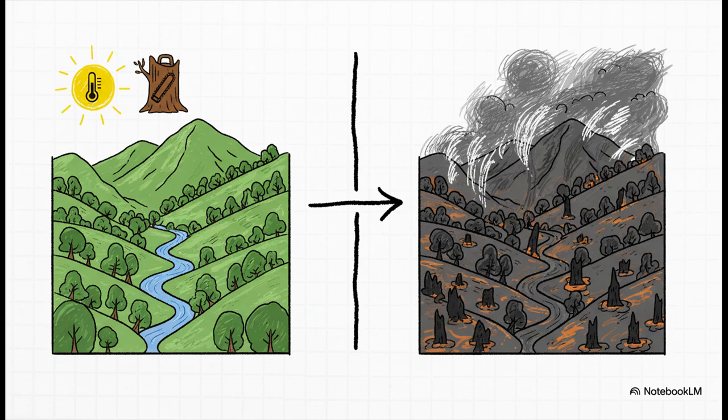Just look at the case of the Uttarakhand fires in India. These aren't just natural fires. They're being made way more frequent and way more intense because of a mix of human activity and climate-driven drought. It's a perfect, real-world example of how land damage and climate change feed each other in this incredibly dangerous loop.